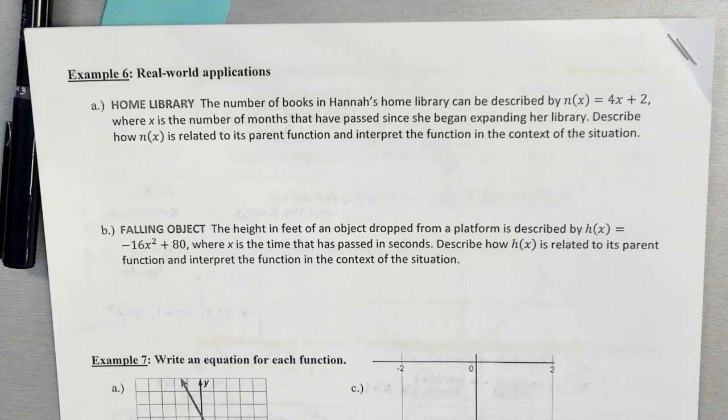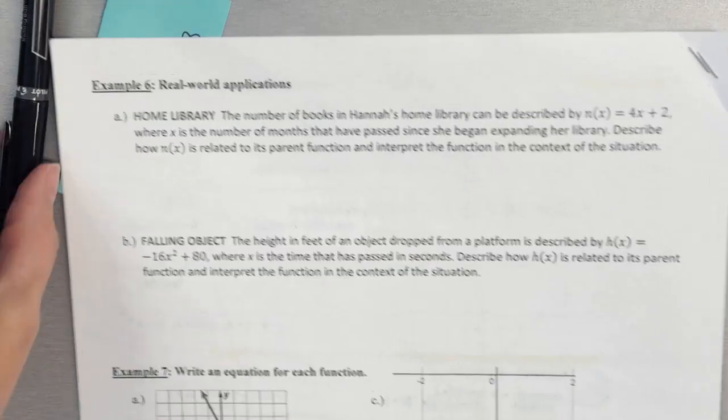So yesterday we talked about different transformations, and today we're going to apply those to real world applications. Okay, so the first one's about a home library.